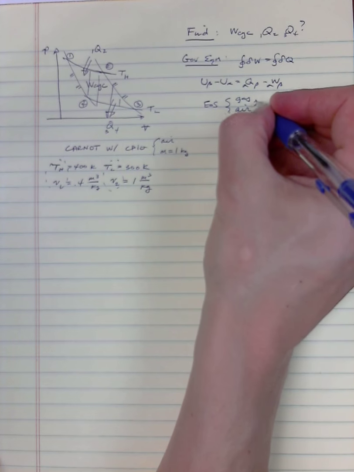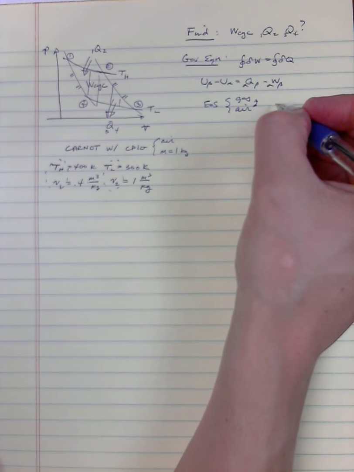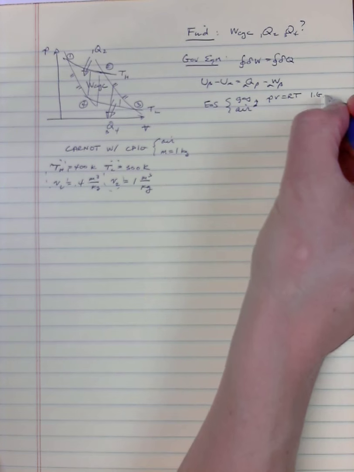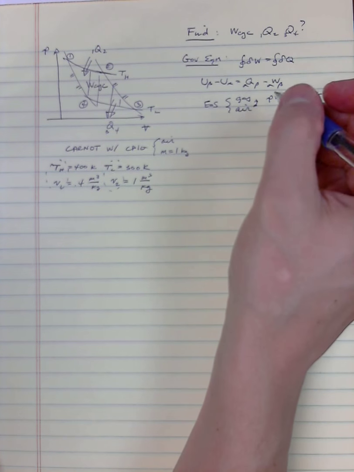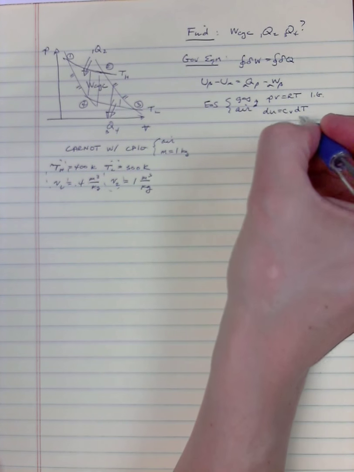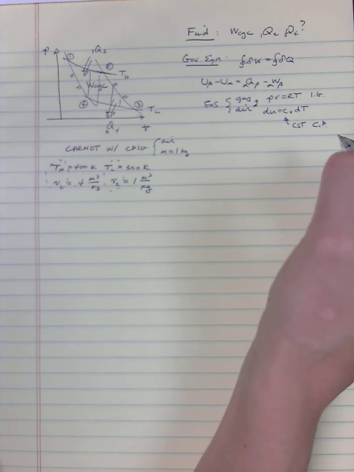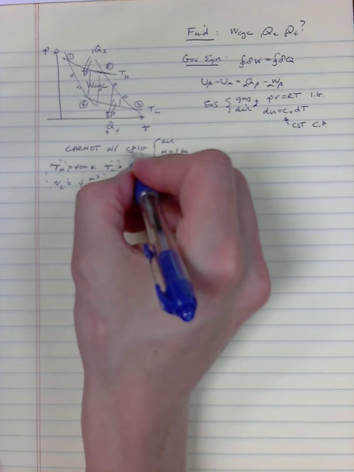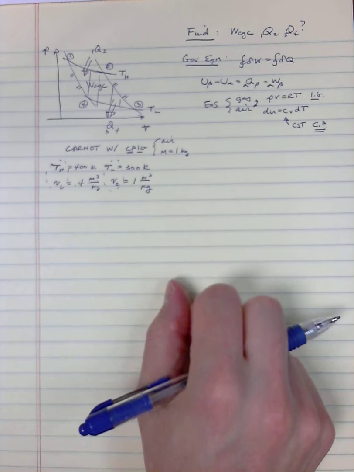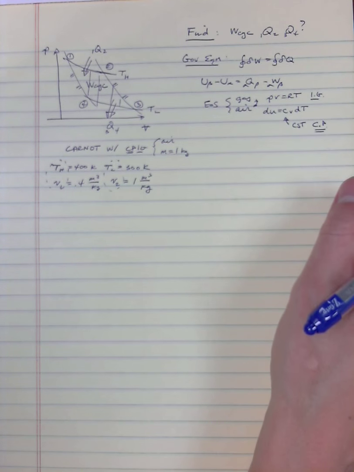Usually I write these backwards. And since we have gassy air, let's use a calorically perfect ideal assumption. So we're going to have PV equals RT. This is obviously the ideal gas law. And then we're also going to have that du equals CV dT, where CV is a constant. And this is the calorically perfect part. So when we write down CPIG, we get 2 equations of state, not just one: a thermal equation and a caloric equation.